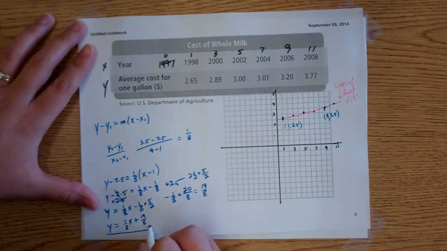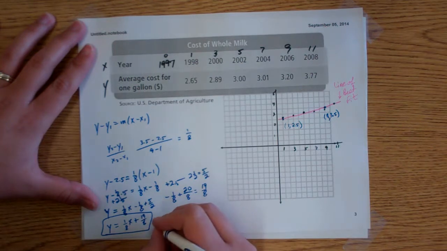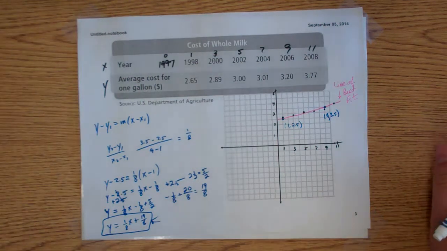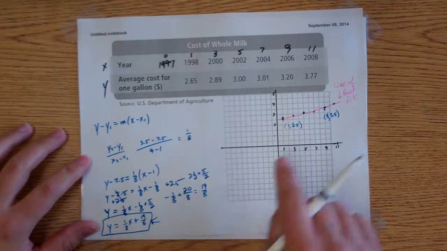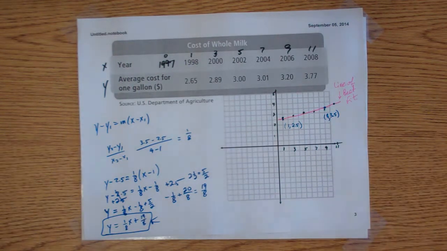All right, so that is the equation for our line of best fit. Y equals 1 over 8x plus 19 over 8. So that would be the equation for this line of best fit. Okay, that's really all to do it by hand. That's really all there is.